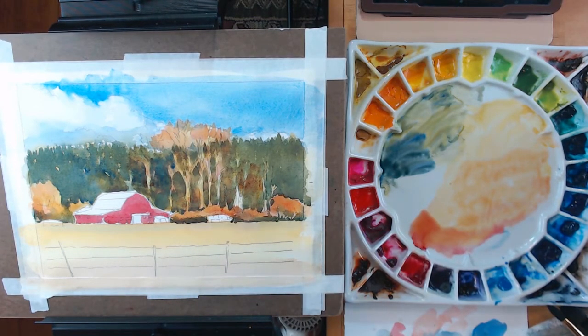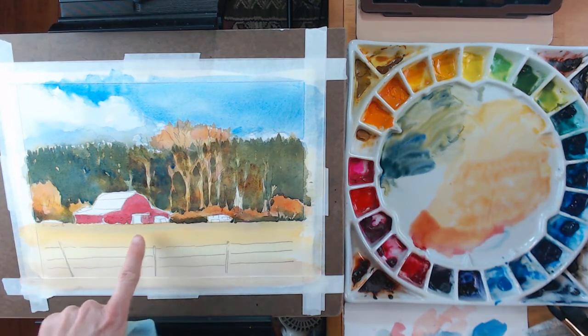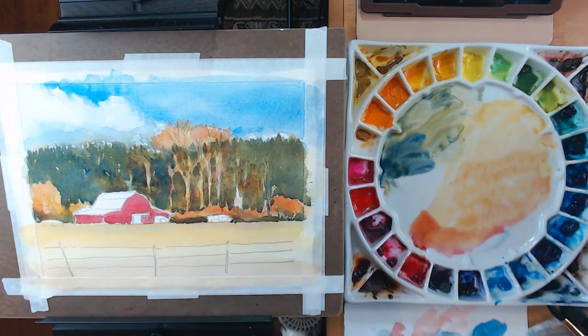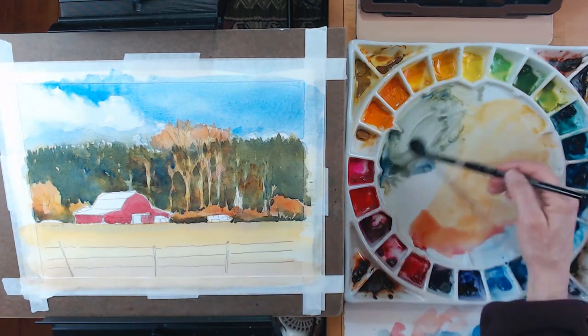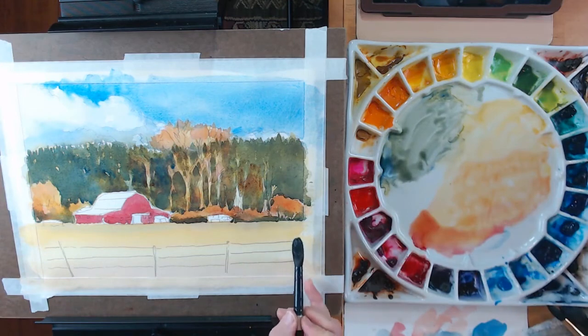Now, how does that blend in with the foreground in front of it? Right now I have a really distinct line that goes along there. But honestly, if you look at the reference picture, it's not that hard of an edge.